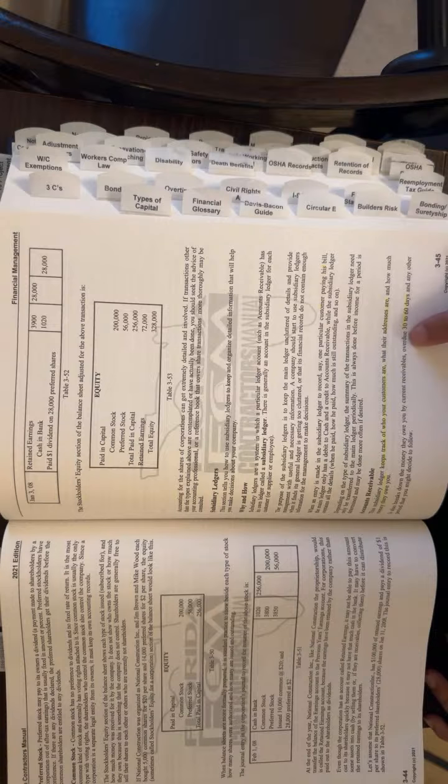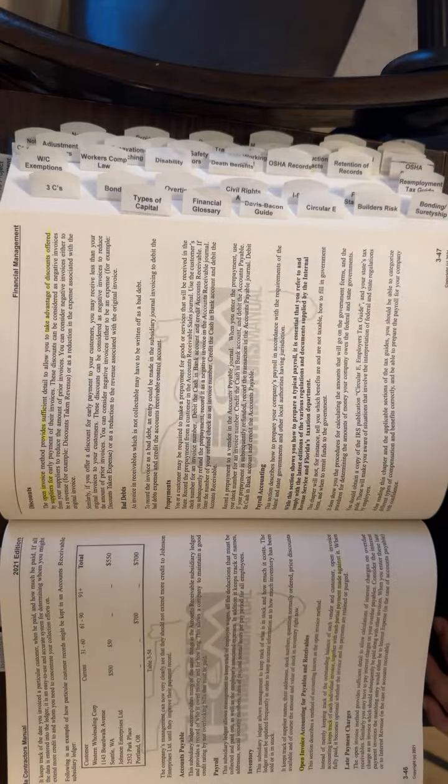Second paragraph, overdue 30 to 60 days, and any other period that you might decide to follow. Page 347, discounts, first line. The open invoice method provides sufficient detail to allow you to take advantage of discounts offered by suppliers for early payment of their invoices.